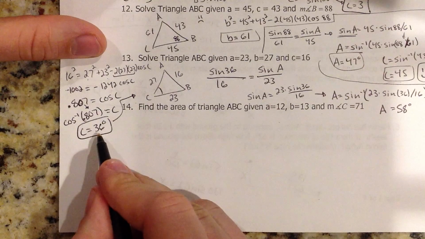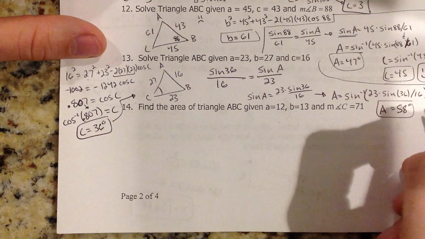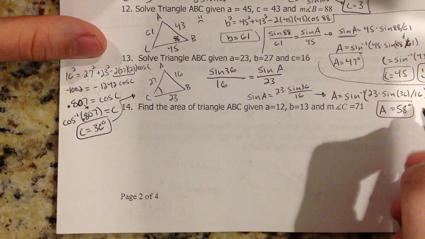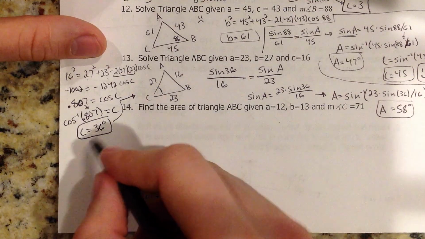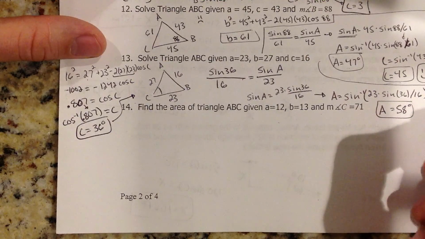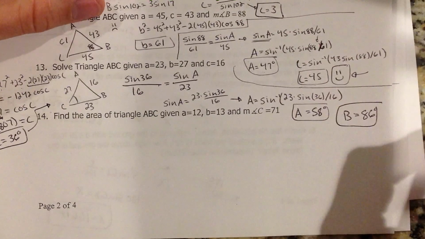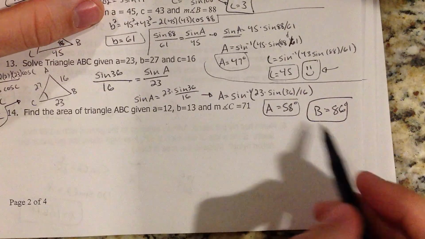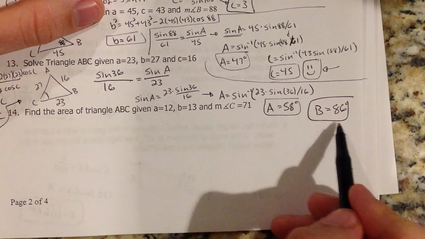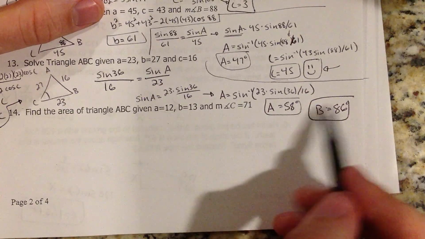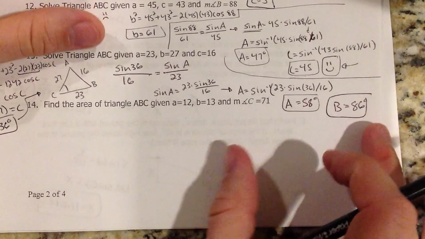Once you have 36 and 58, just do a little bit of subtraction. This plus this, minus from 180, you'll get B is equal to 86 degrees. Oh, left that off. B is equal to 86 degrees. So here's A. Once you get that, A plus C is 94, minus from 180, 86.